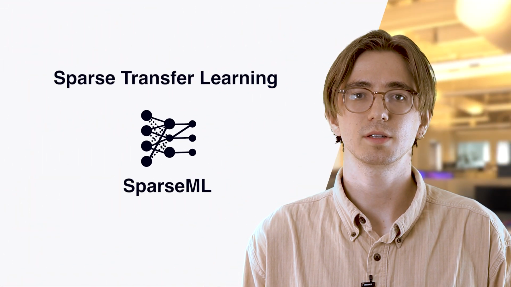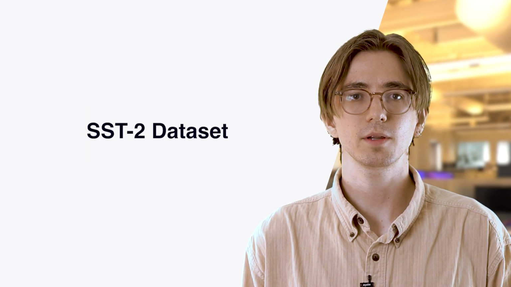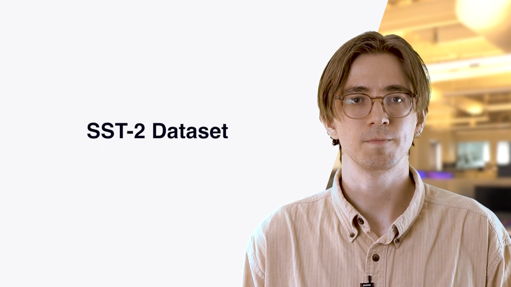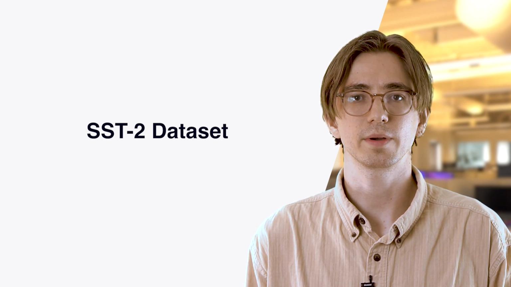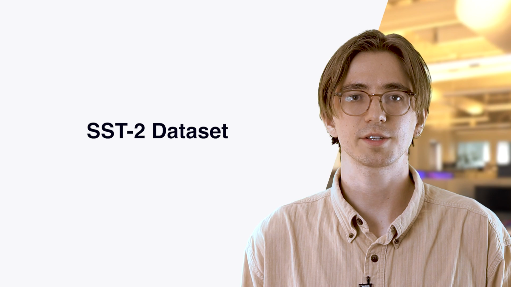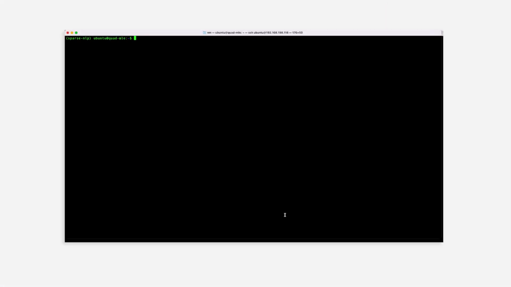The model we have now is ready for deployment, but what if we have a custom dataset we want the model to learn? This is where sparse transfer learning with SparseML comes into play. Let's transfer this model on the SST2 dataset, a popular dataset designed for sentiment analysis. With this one command, we can use our sparse model together with a sparsification recipe to transfer learn the model on our new dataset. Let's try it.